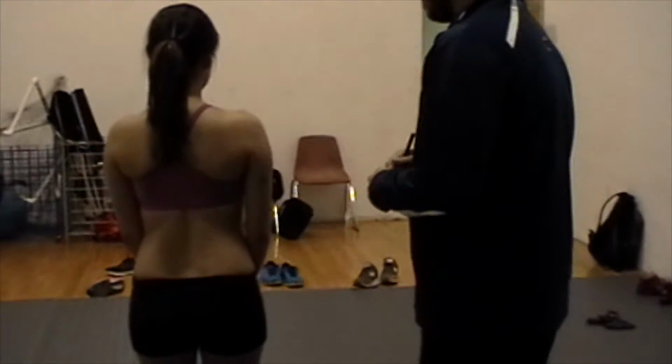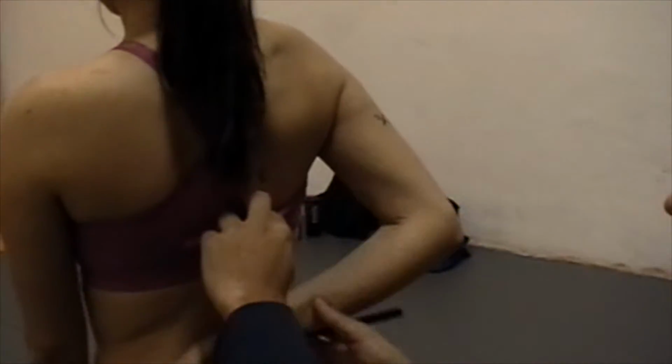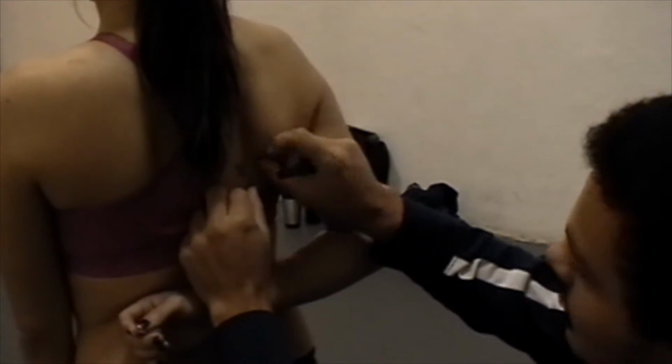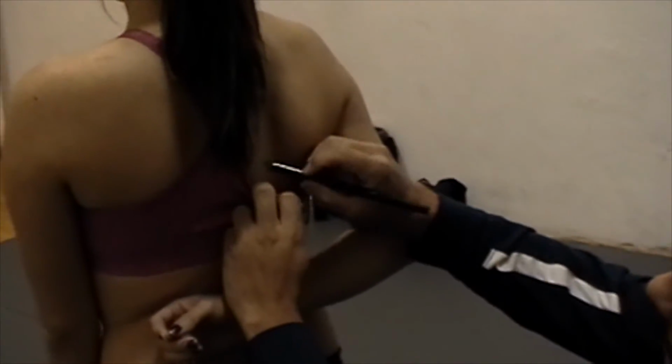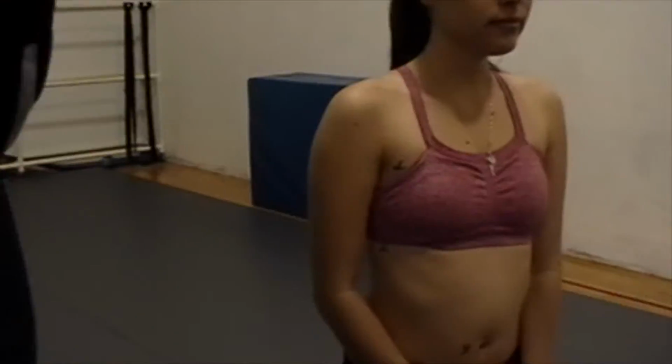First is the tricep. It is a vertical fold on the posterior midline of the upper arm, halfway between the acromion and the olecranon process, with the arm held freely to the side of the body. Next is the subscapular, which is a diagonal fold with the arm at a 45-degree angle. It is 1 to 2 centimeters below the inferior angle of the scapula.